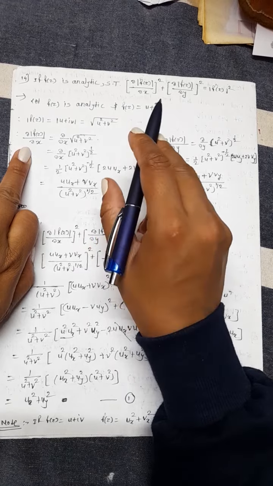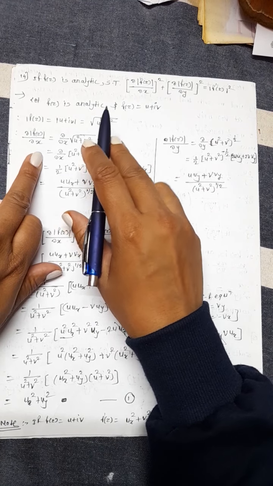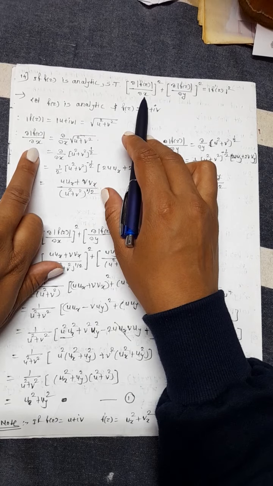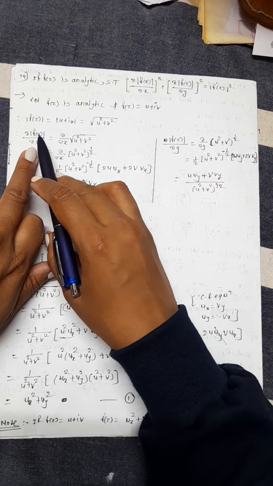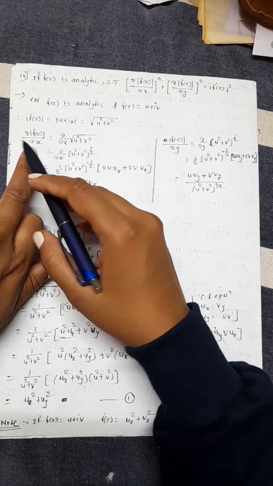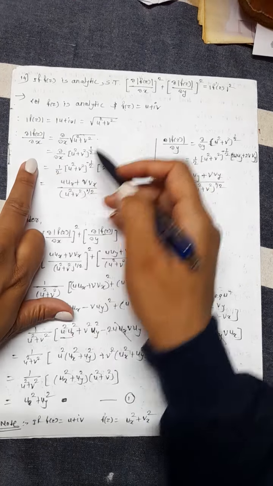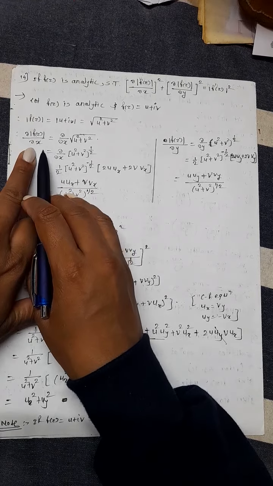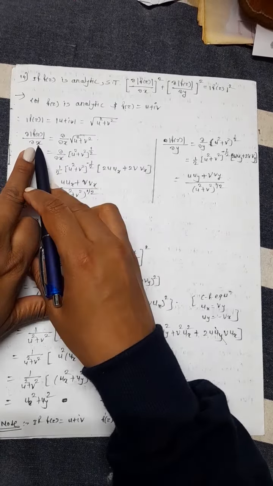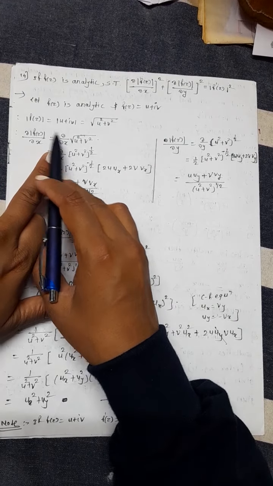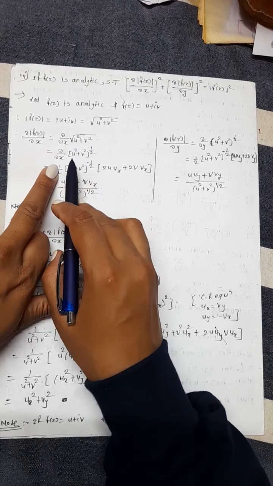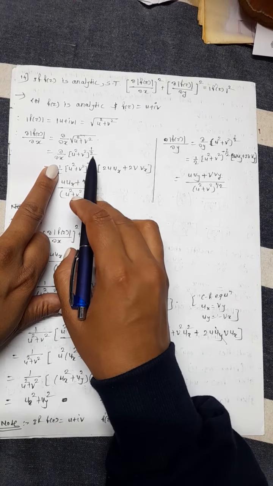Now we have to take the derivative of this term with respect to x first, and then its bracket square. First take the derivative with respect to x. For that we have to use the chain rule. Okay, let us see how we can solve that. The derivative del by del x of mod of f of z, that means del by del x of the square root of u square plus v square, that is equal to u square plus v square raised to half.